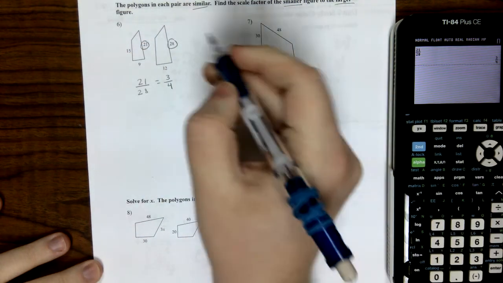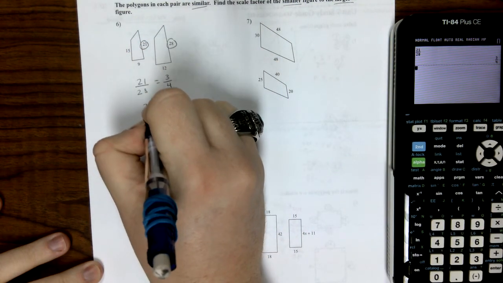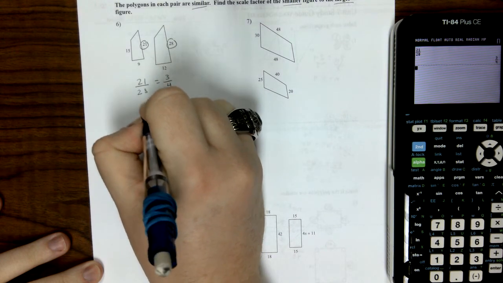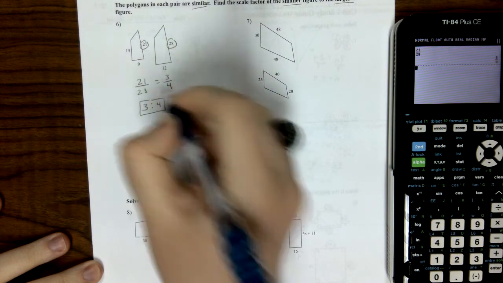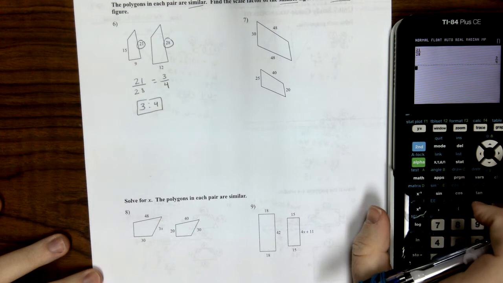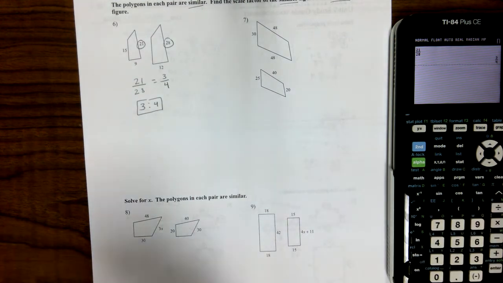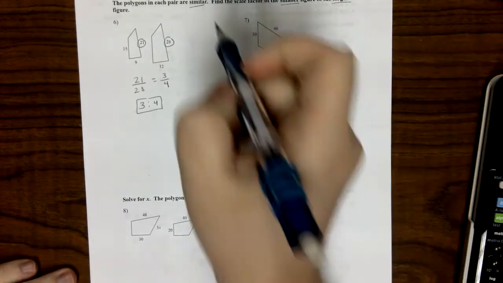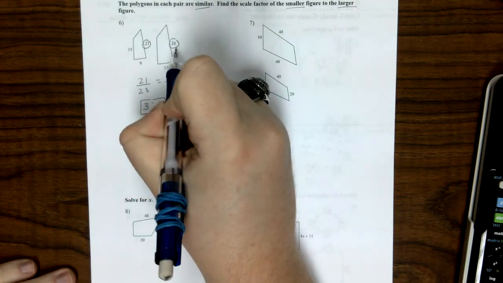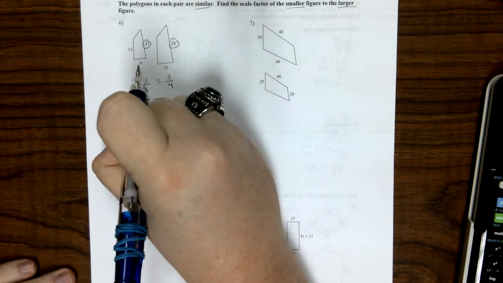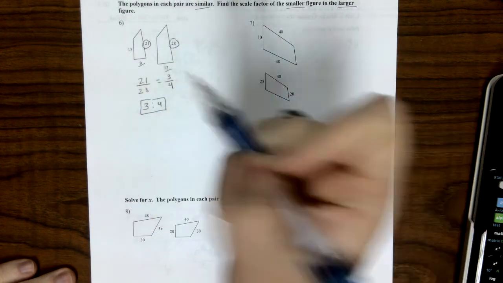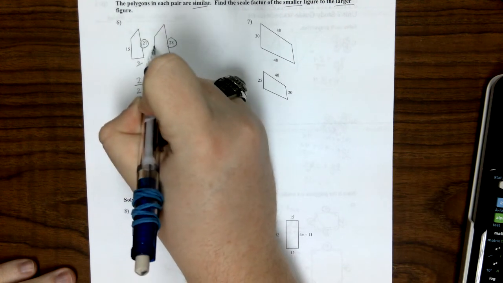And now because I want a ratio, I want you to write it like you did in middle school. And they told us they're similar, so we only have to check one pair. We could check that pair or the 9 or the 12. Can't use 15 because there's no corresponding side.